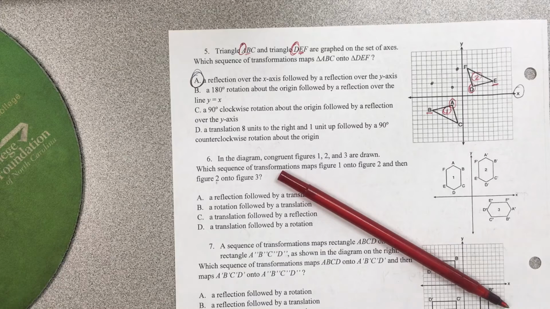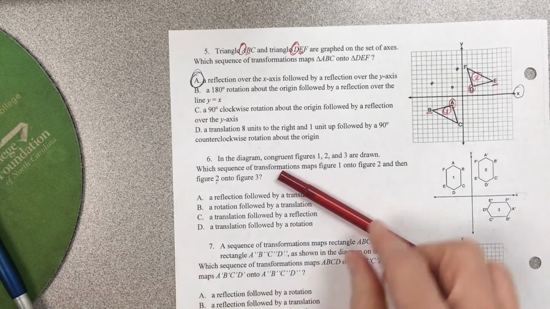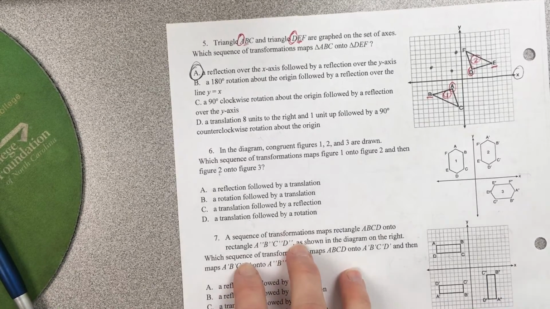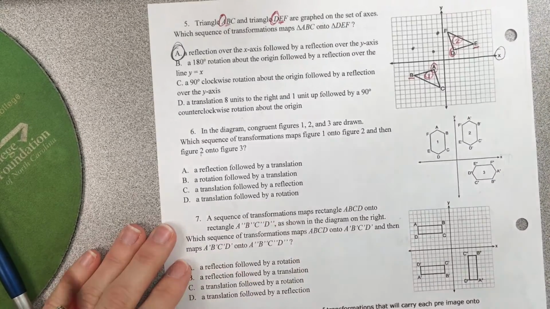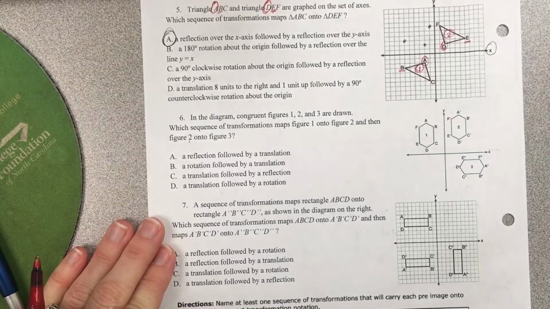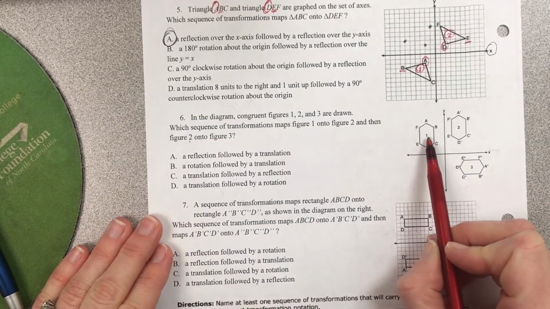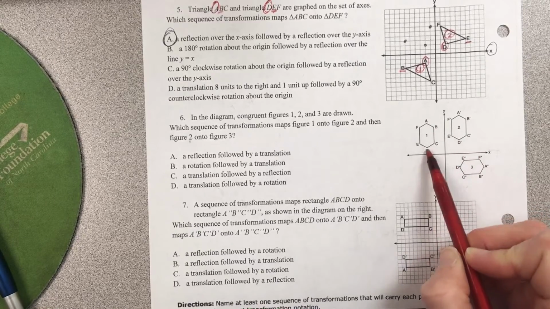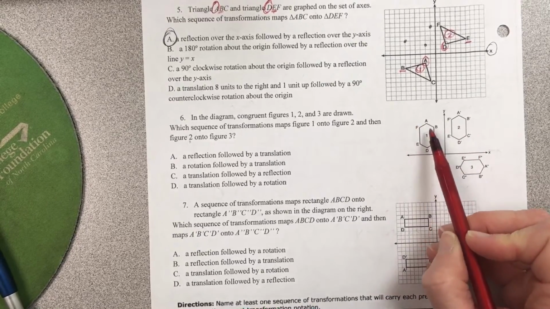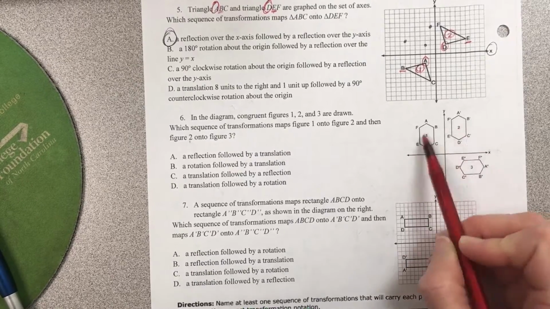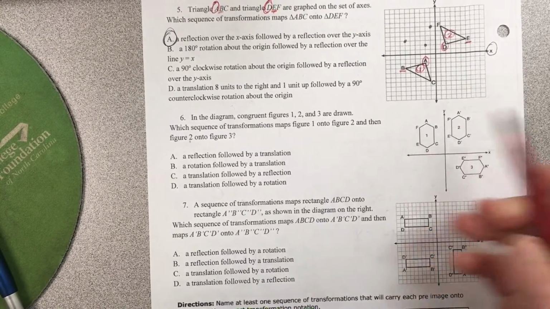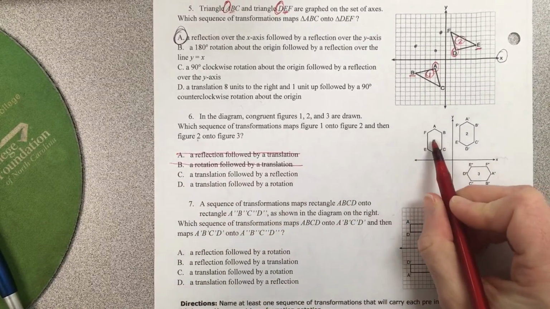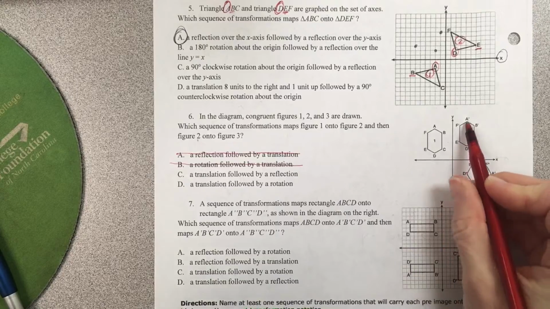All right, number 2. In the diagram, congruent figures 1, 2, 3 are drawn. Which sequence of transformations maps figure 1 onto figure 2, and then figure 2 onto figure 3? All right, so from 1 to 2, all the letters are in the same order. So that was not a reflection. They didn't flip. So that's not a reflection or a rotation. All this did was slide to the right and up.